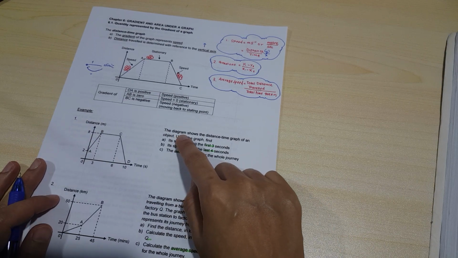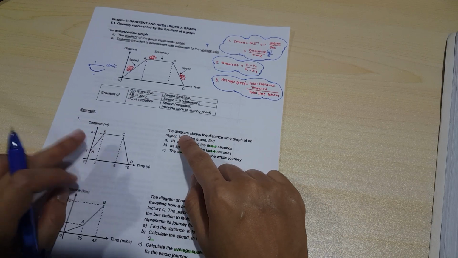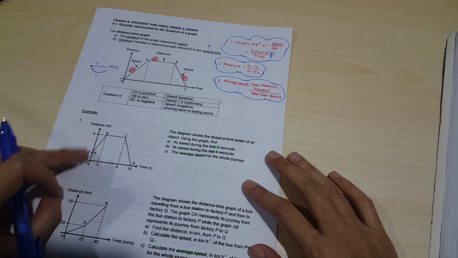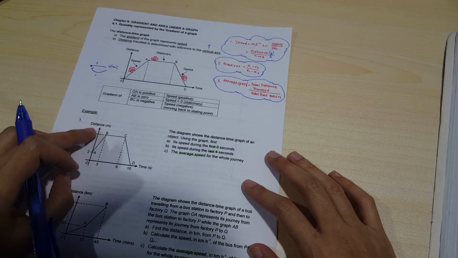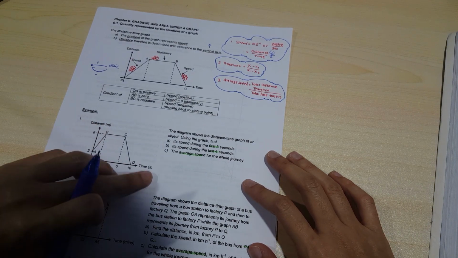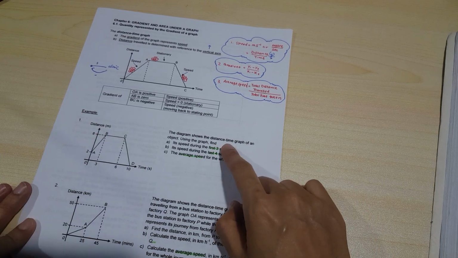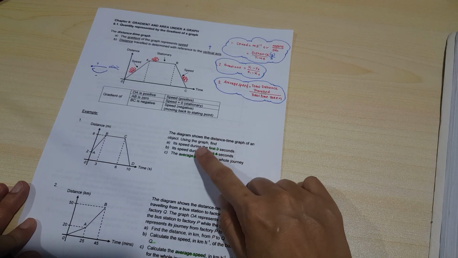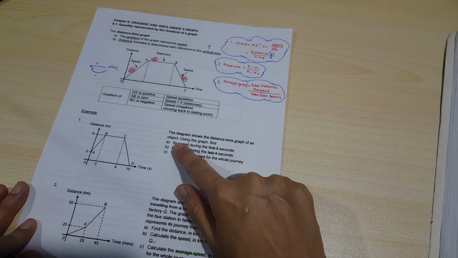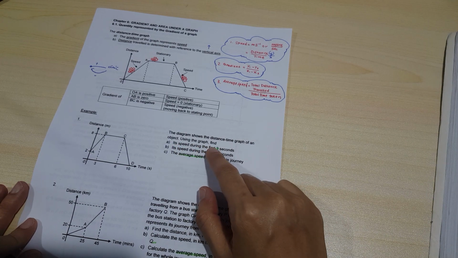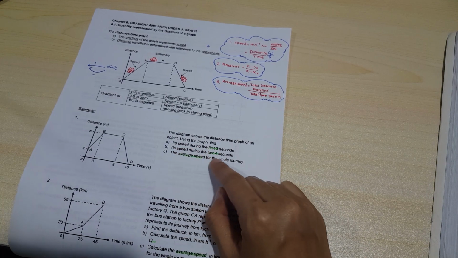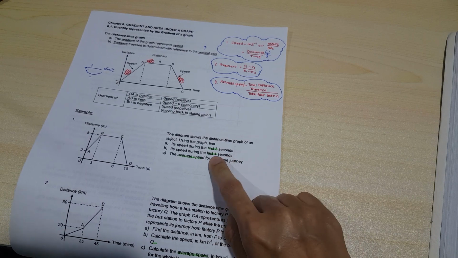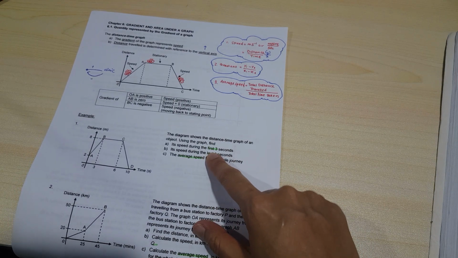Okay, look at this. First of all, I want you to see what graph is this. Look at the units represented. It is a distance and time. Means this is a distance time graph of an object. You don't know what object is that, huh? Using the graph, find its speed during the first 3 seconds. Okay, keyword here, first 3 seconds.